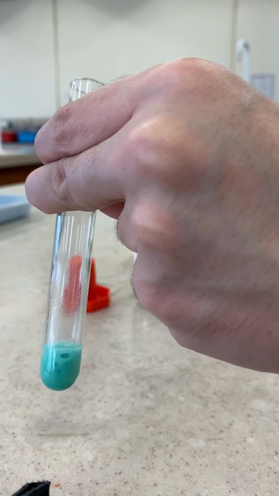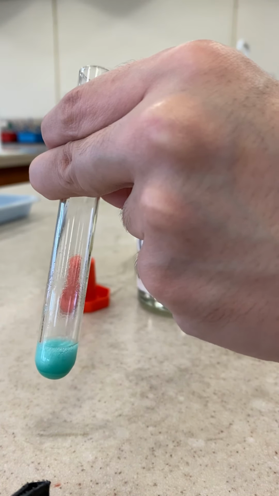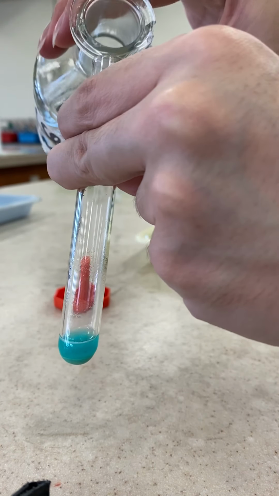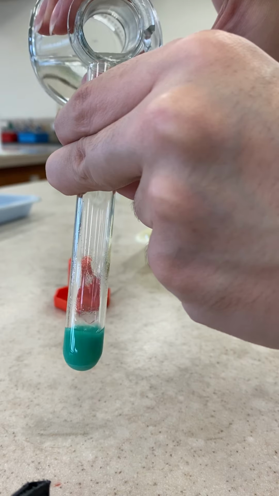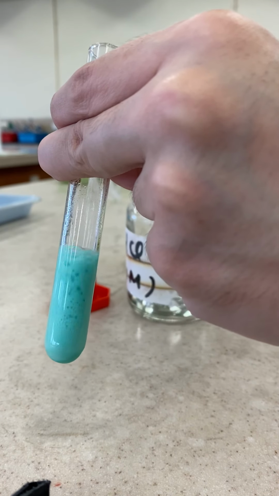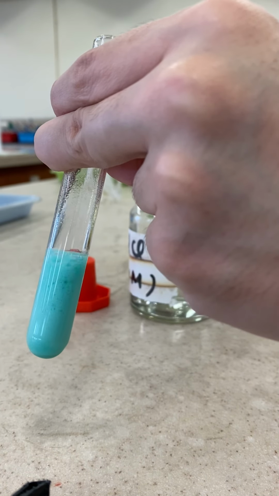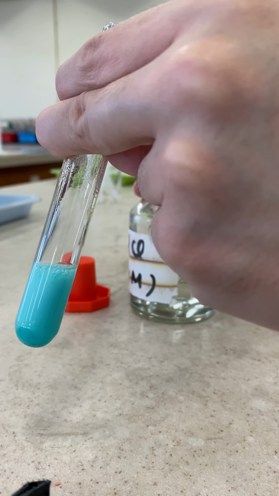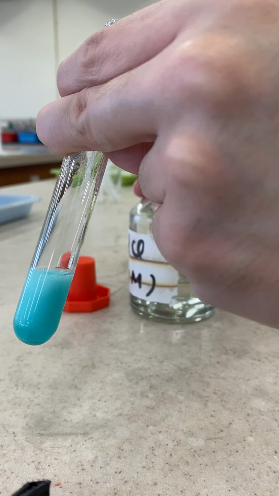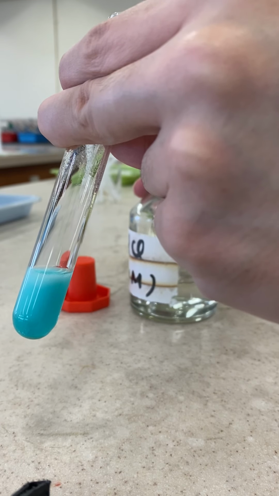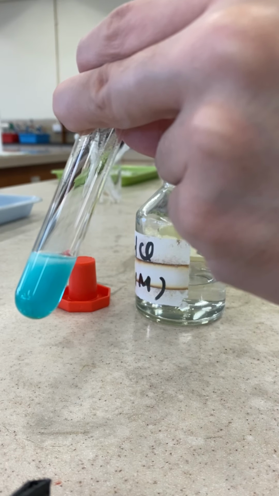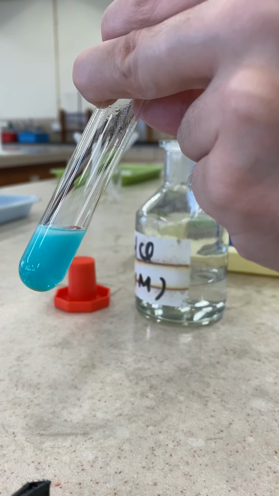I think you can see something already. Some gas bubbles evolve. And then add some more. Give it some time for the reaction to take place.